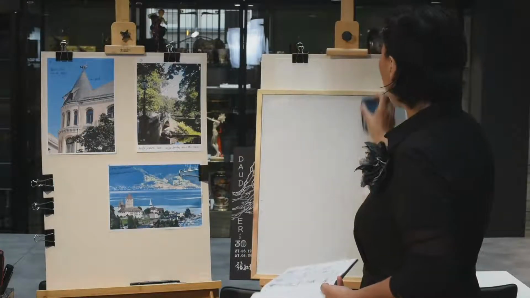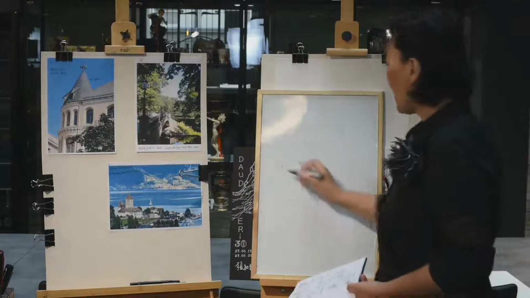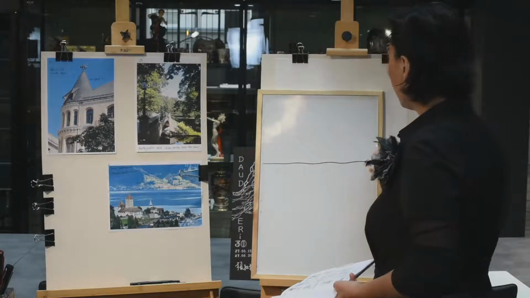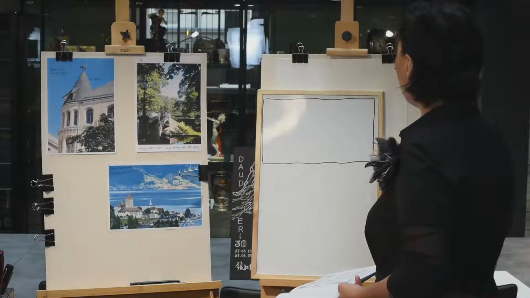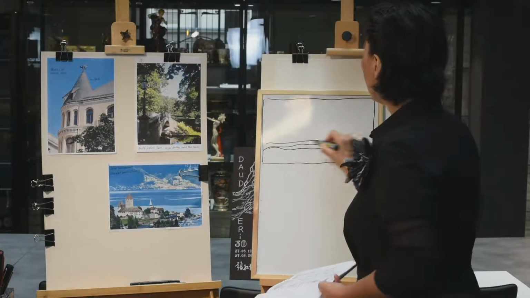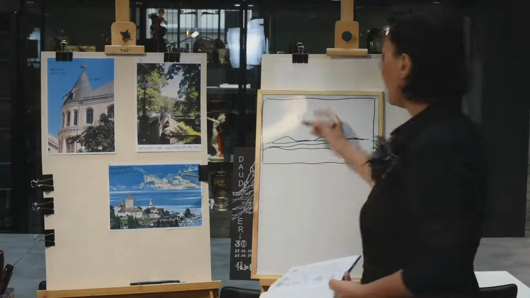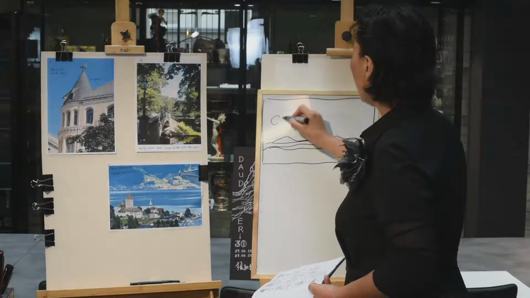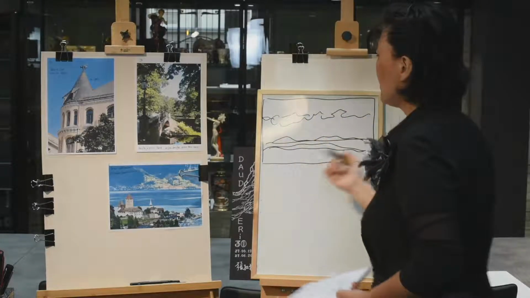See, and for the cloud, this depends on how your picture's main part looks. For example, if I make something here already, it looks empty, and this is the cloud. See, it's too empty.